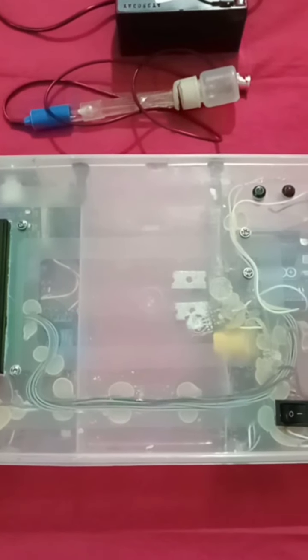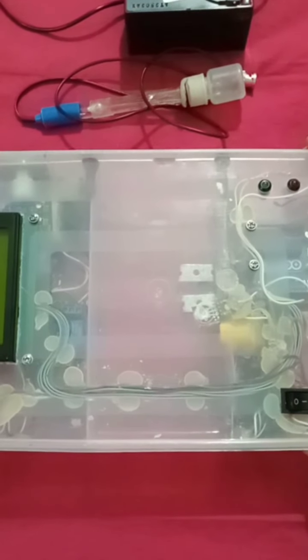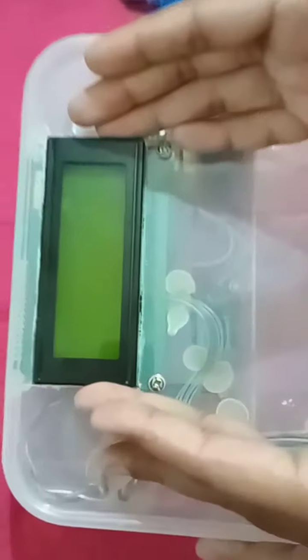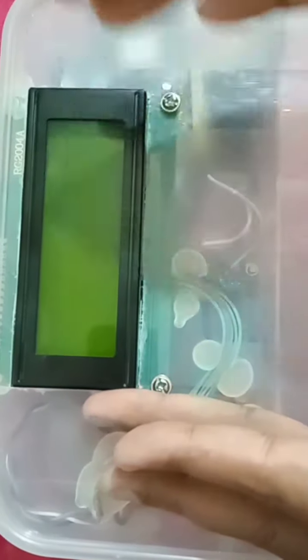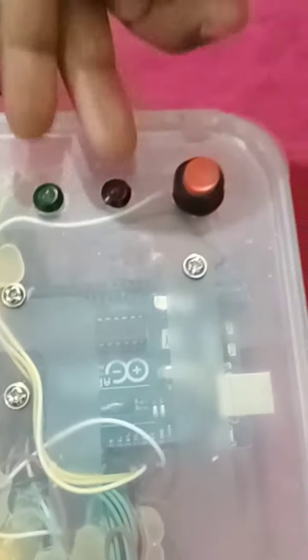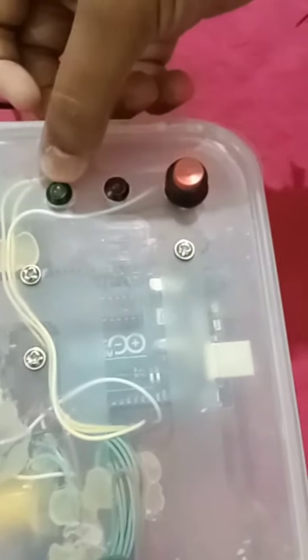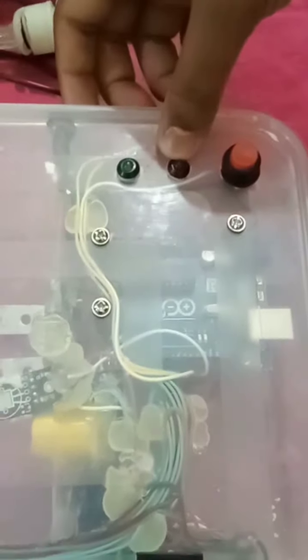Hi guys, this is the proposed system for measurement of adulterants and nutrients in milk. Coming to the LCD display present here, it is a 20x4 LCD display which will display the measured output. Here we have a switch which will be triggered by the 12 volt power supply, and this is the push button which will initiate the operation. We have two LEDs here. The first one is the green LED and the second is the red LED. Green LED indicates pure milk and red LED will indicate adulterated milk.